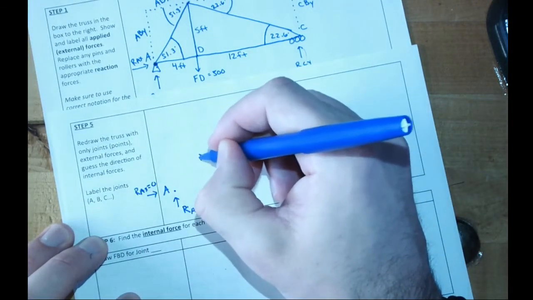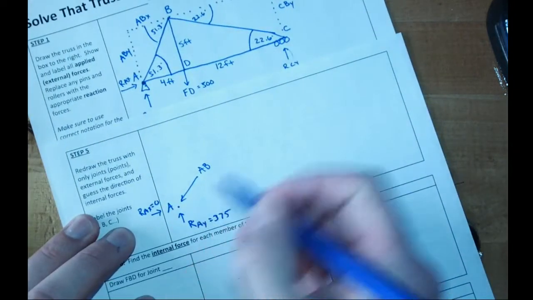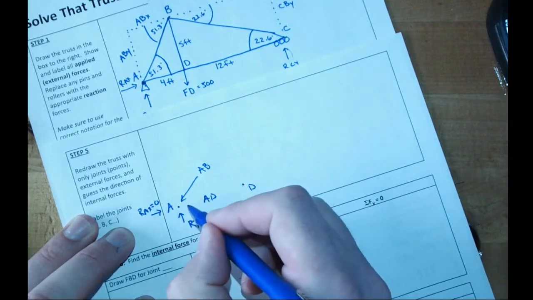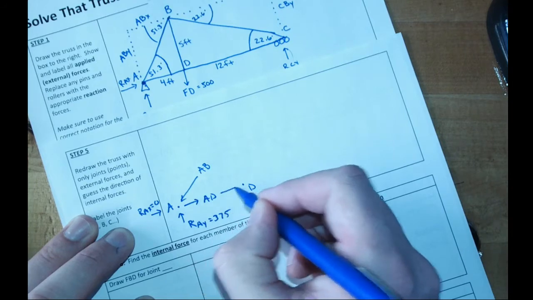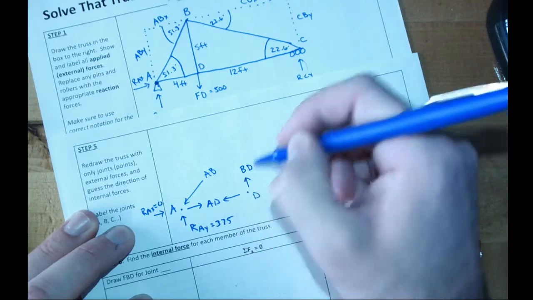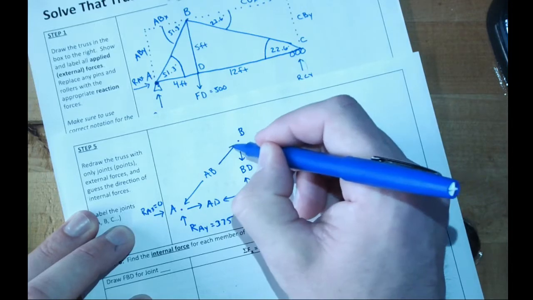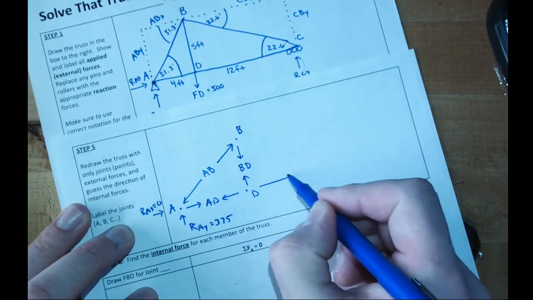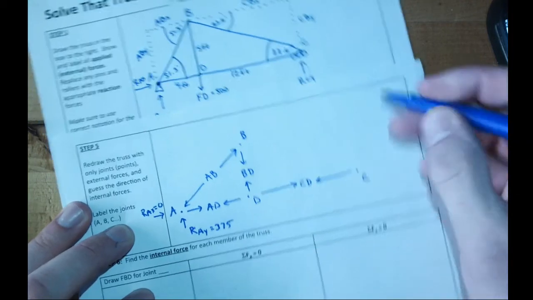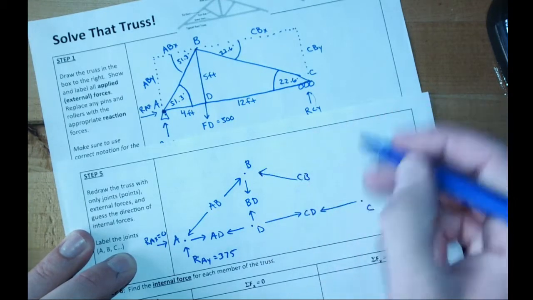We know that AB is going to be over here. And I'm going to guess and say that these are going to go out. I'm going to say D is here. I'm going to say AD is going to go in. And these, again, are just educated guesses. B is up here. CD is here. CB is right here. And again, I'm going to guess and say that these are going to go out.